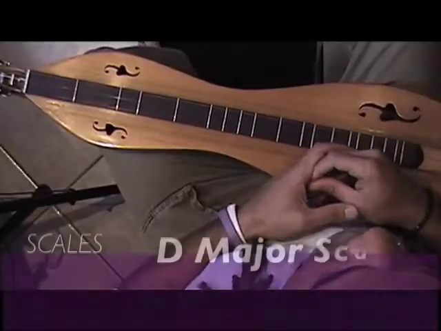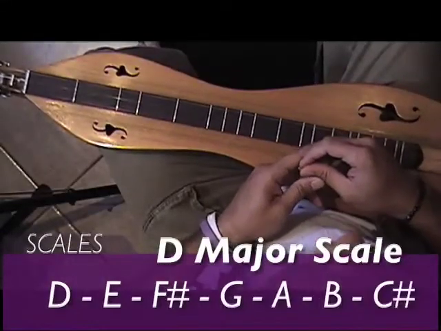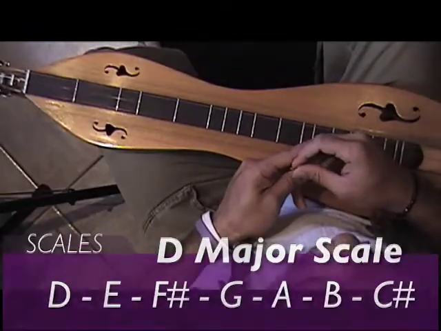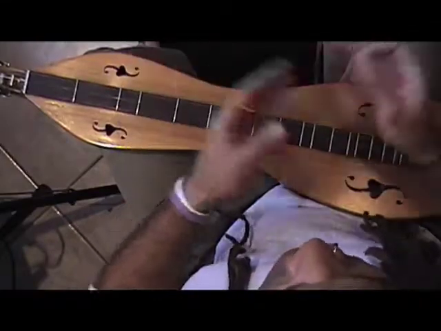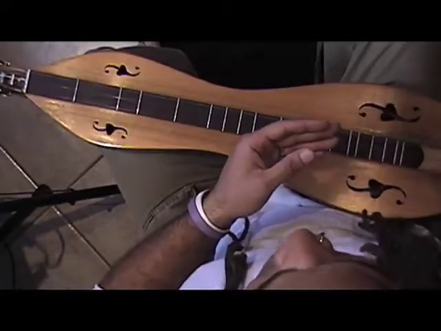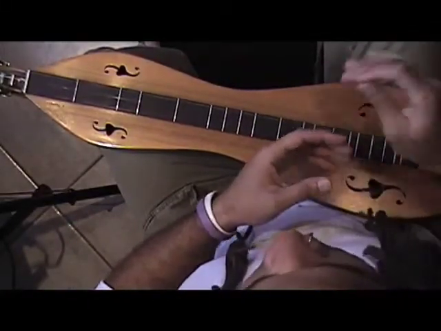The notes of a D major scale are D, E, F sharp, G, A, B, and C sharp. Of course, we finish off the scale with the D after that last C sharp, which is an octave above where we started. So let's start off with the D major scale as it relates to the mountain dulcimer.